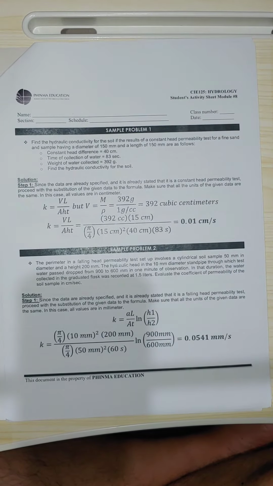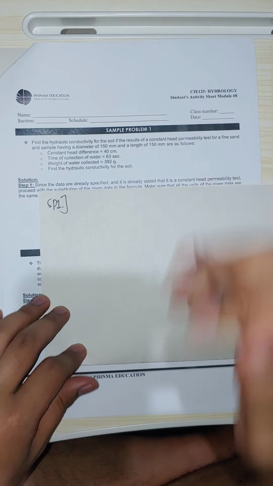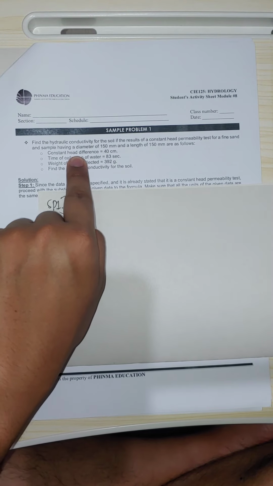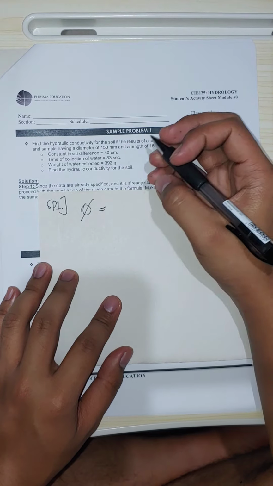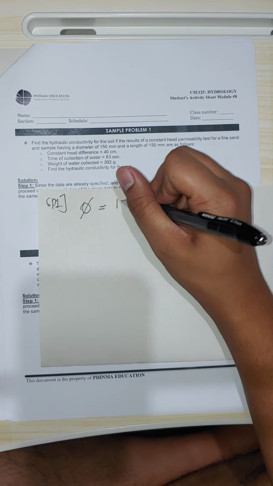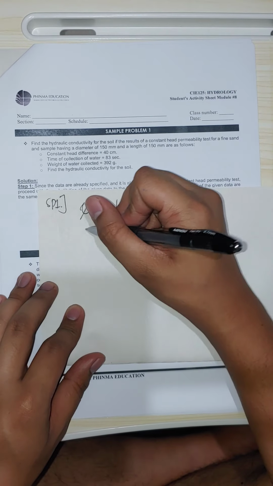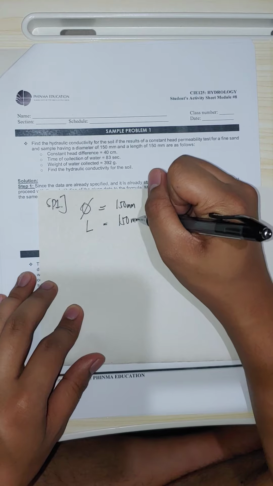So, muna ito ang given. So, para di ta malibog, atong isulat atong given. So, for our sample problem number 1, sa atong given, we have the sample diameter. Atong diameter of the soil sample is equal to 150 millimeters. And length, L, is equal to 150 millimeters.